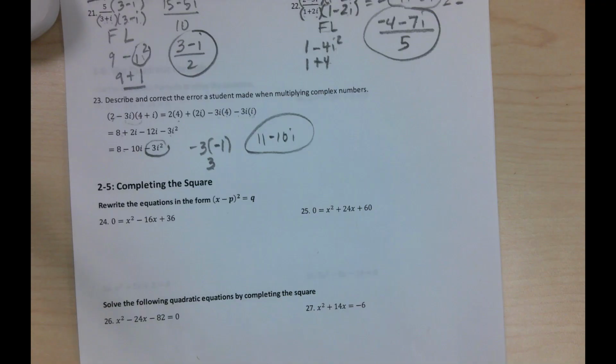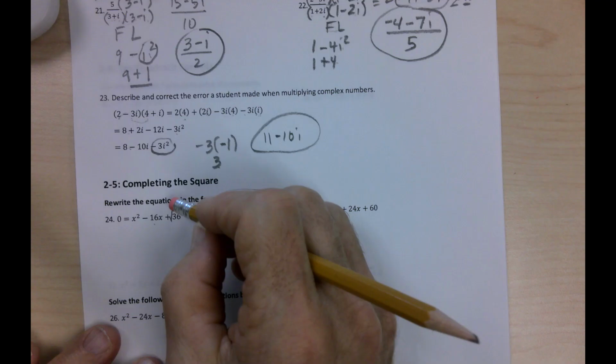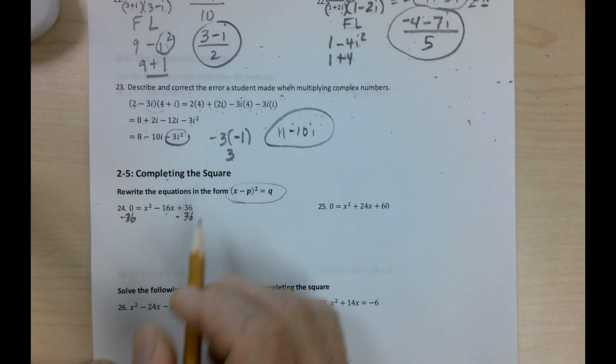Okay, rewrite the equations in the form given. That's just saying factor this, and this is a perfect square trinomial because the square root of... true, not true, not true, not true. All right, I got ahead of myself. 6 plus 6 is not negative 16. So what they're saying is complete the square and then solve it. But it doesn't say solve, it just says rewrite it.